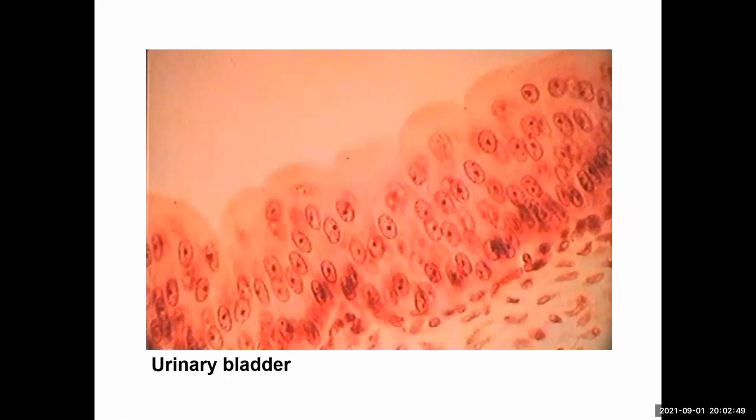We're going to see it in the urinary tract. This comes from the urinary bladder here. Now, if the bladder was full, all of this epithelium would be flat. It'd be smooshed down, like it would look kind of like what you see down here.